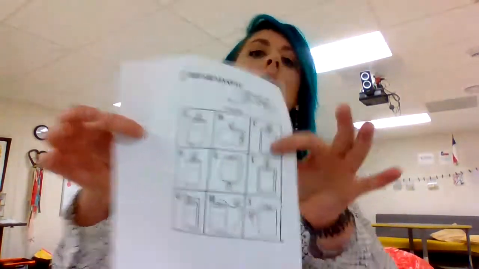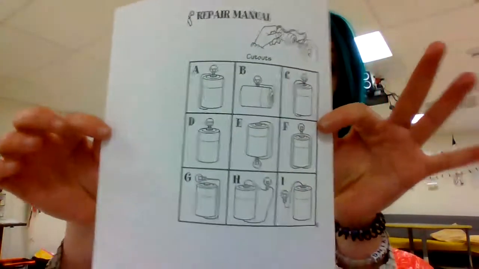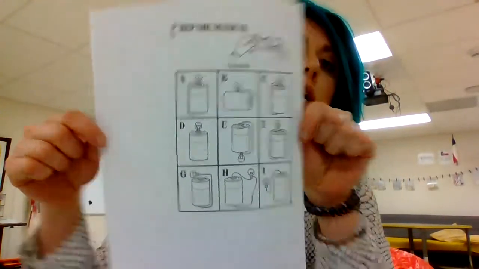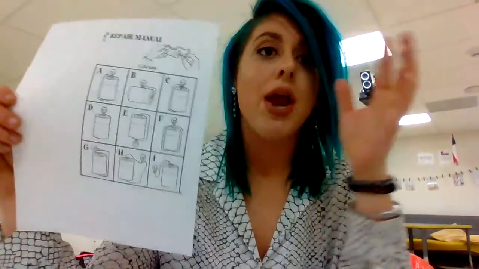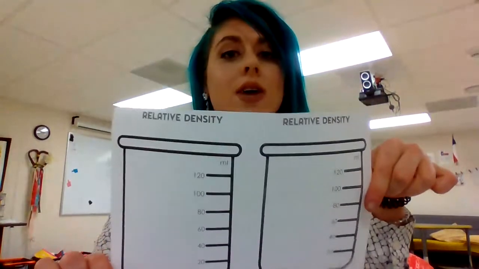The next thing you will work on is this. It is different circuits. I'm going to let you build these circuits if you would like to, and then you're going to sort them on working or not working. And you're going to work on figuring out a solution on how to fix them if they are not working.